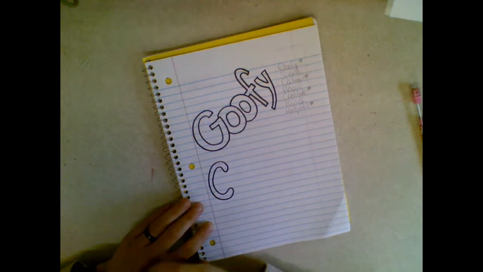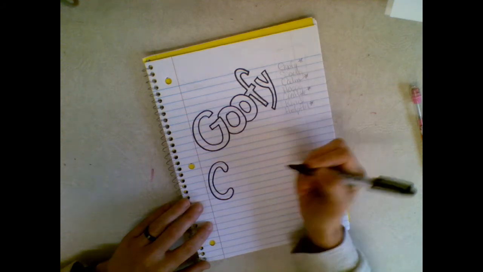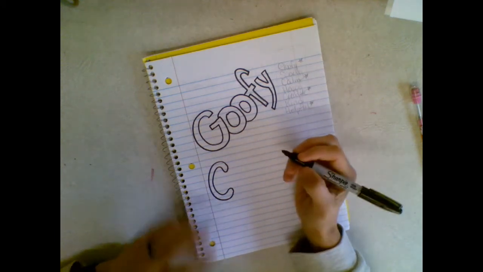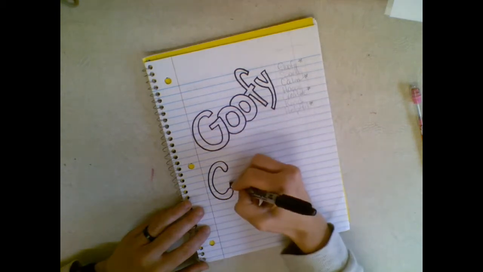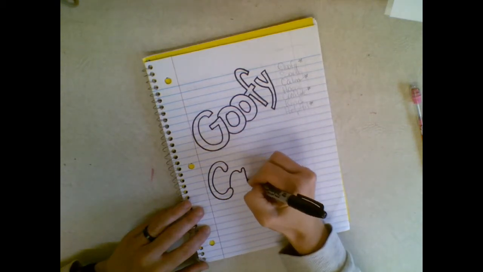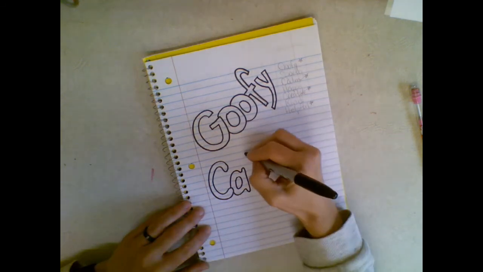So there's my C, and again, I'm just going to try to do the outside line of the A. So this is a great time for you to practice if you don't want to try it this way. There's my A. L is pretty easy.